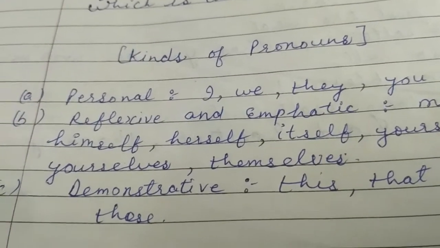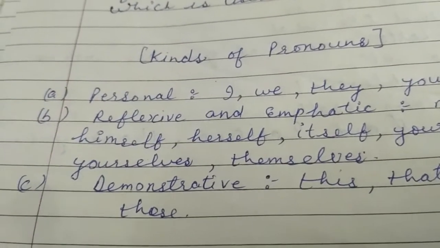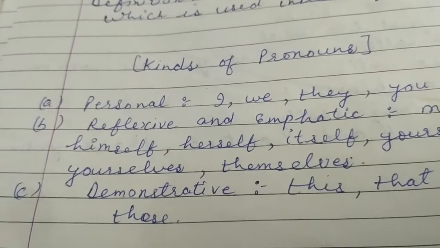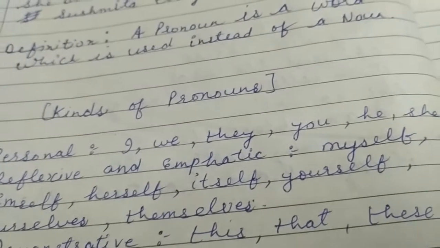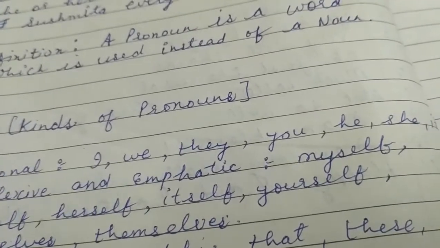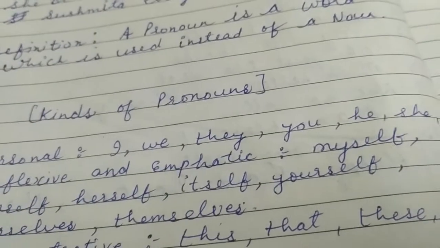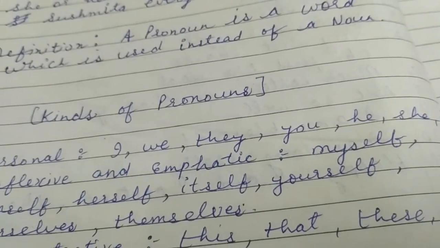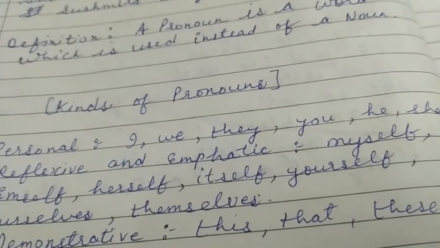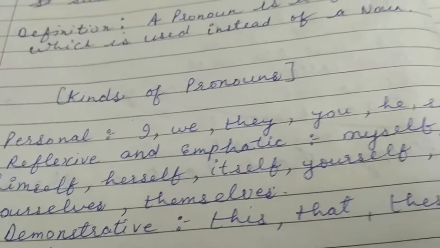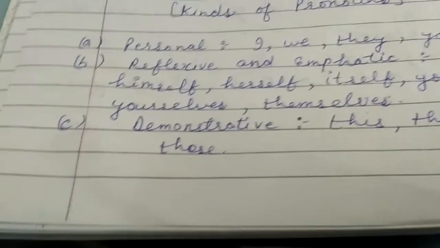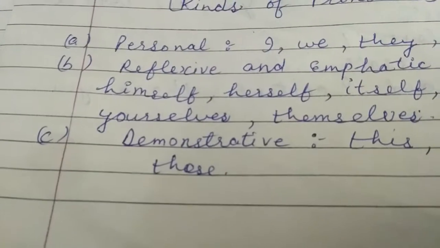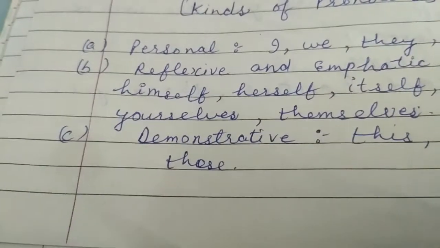Reflexive means to reflect. Here the subject who is doing any action, these words reflect back to the subject. For example, I did it myself. Myself is reflecting to the subject I. In detail, we will discuss it in the next lecture, because today we will just discuss the types only. And there is one personal pronoun whose uses we will discuss.